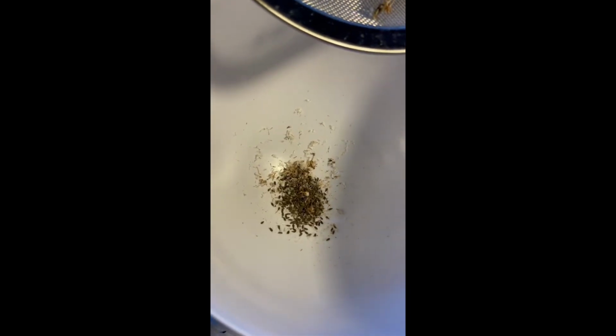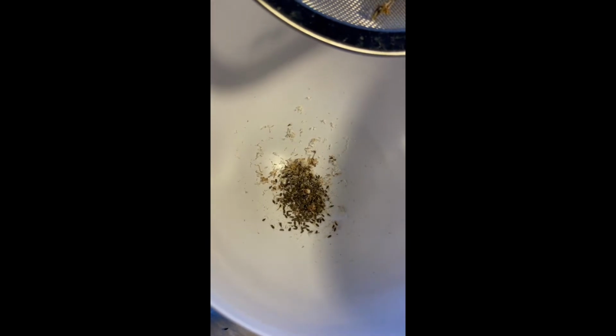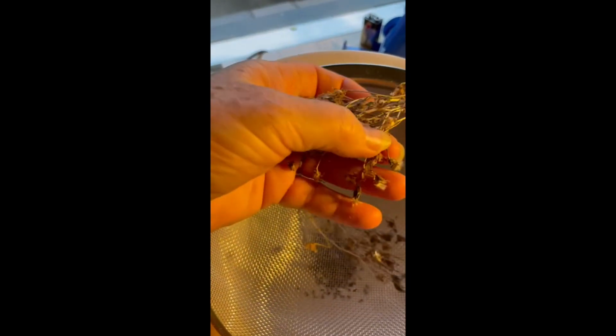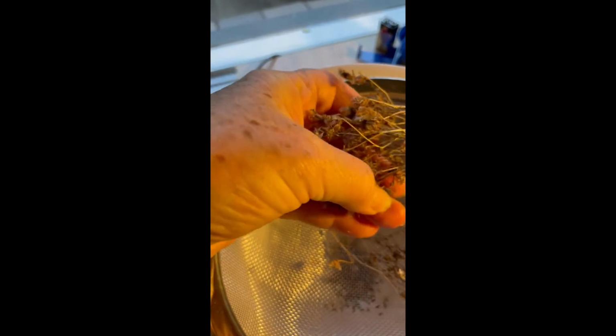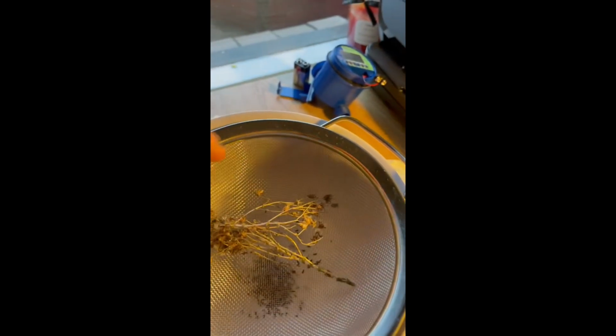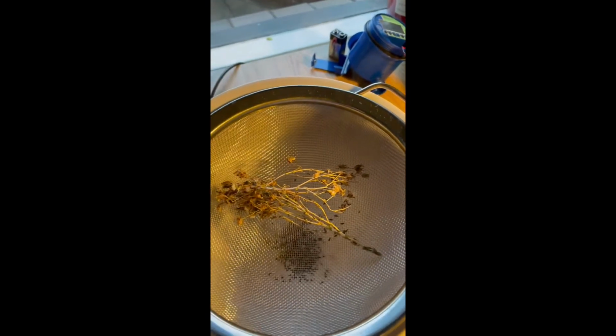You can see that for the most part the seeds have just dropped off, just been gently rubbed, but for the ones that stay stuck in the pod, just simply grab hold of some and pull the actual seeds out. Can't do that one-handed, so I'll have to, well, you have to work it out yourself.